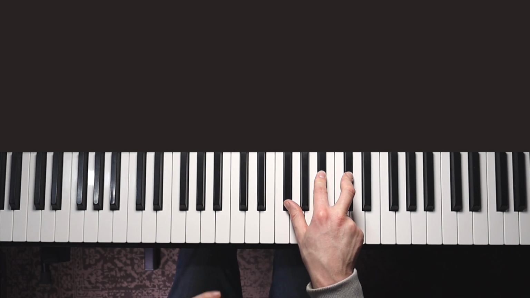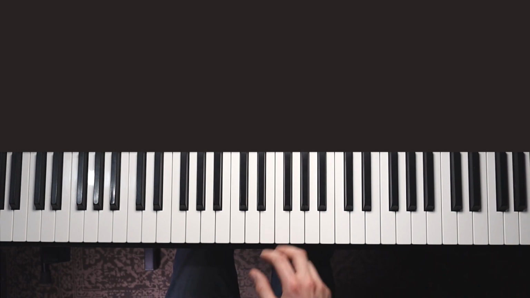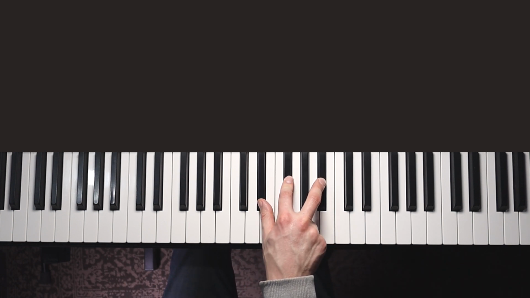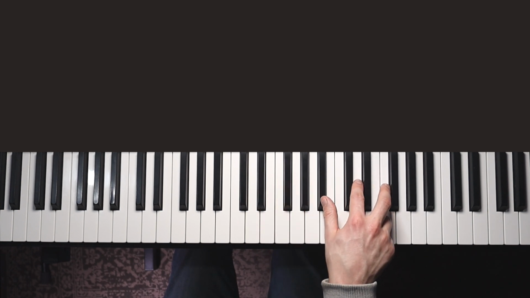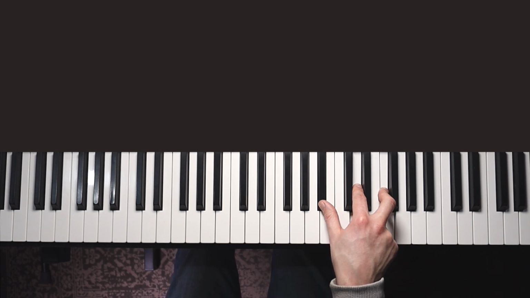That is G flat major. That's E flat minor. That's B flat major.